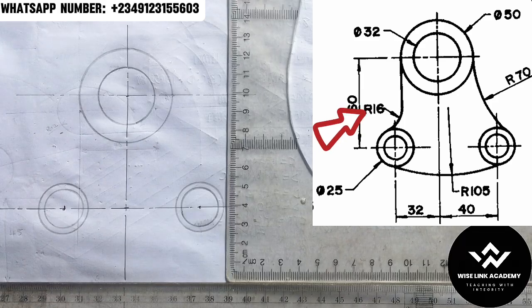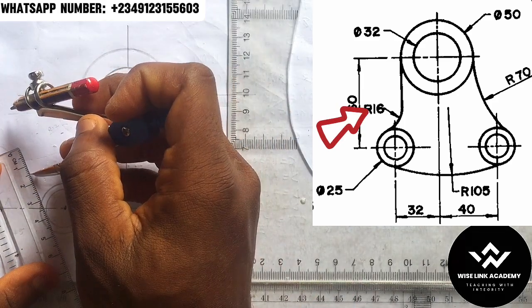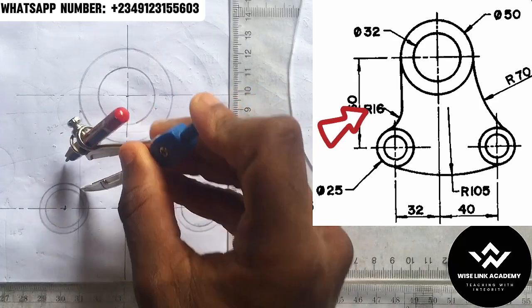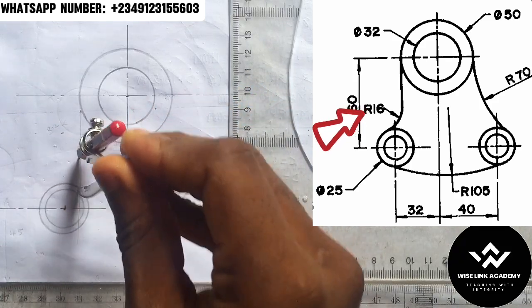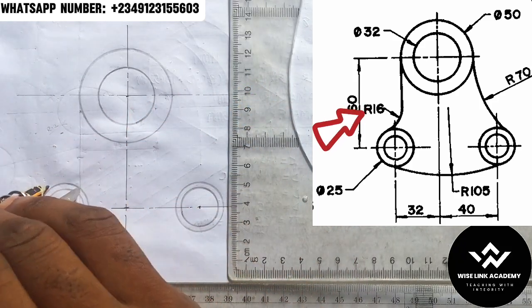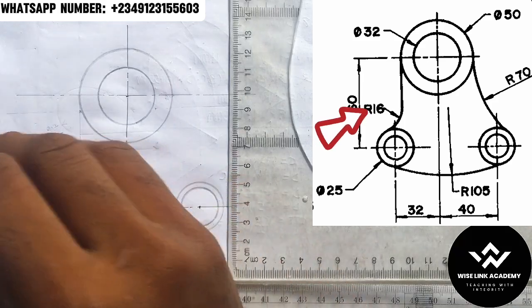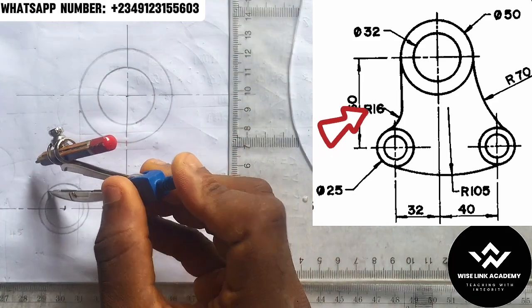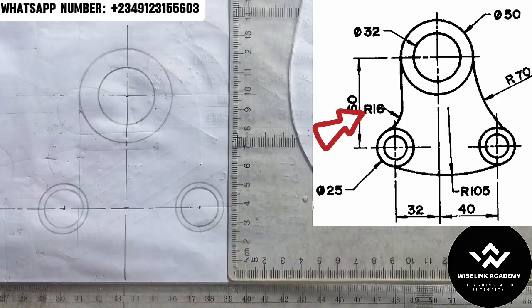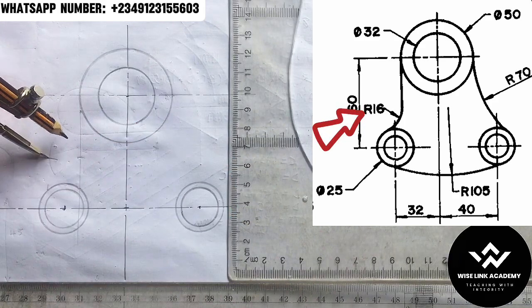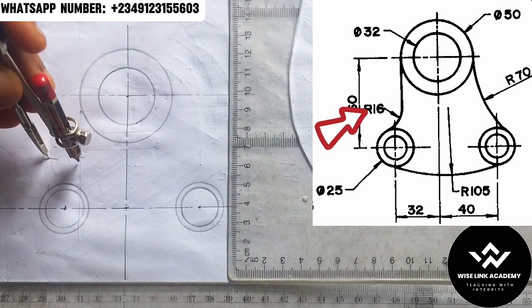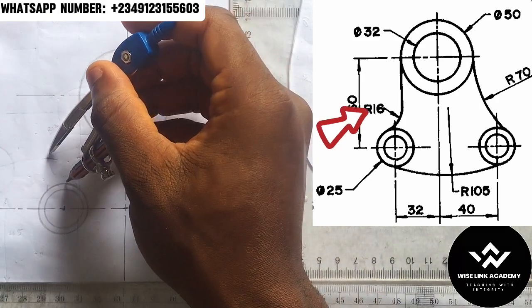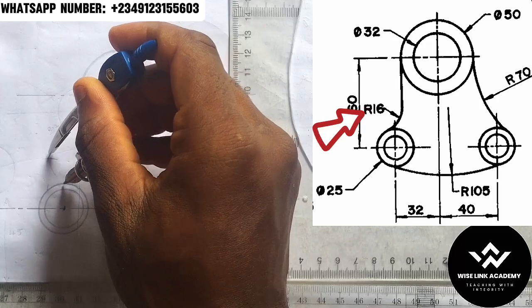16. So measure 16, 1.6, as you can see. So at that point there, I'll draw an arc here. 1 2, observe, 1 2. Then I'll come here, strike an arc. Come down here, cut the arc. Where the arc cut is at this point here. So at that point there, I'll do my connection. At that point there, I'll connect them together.